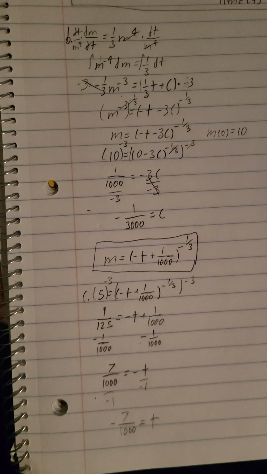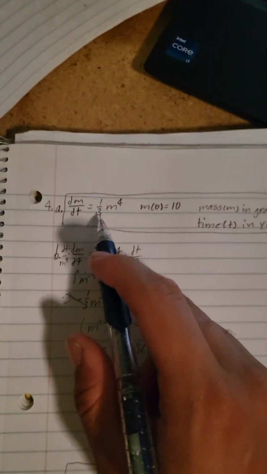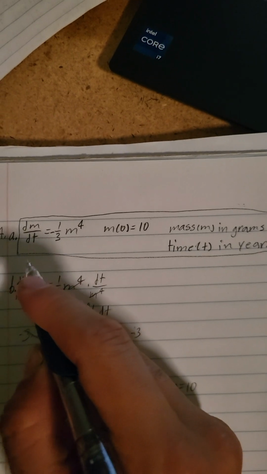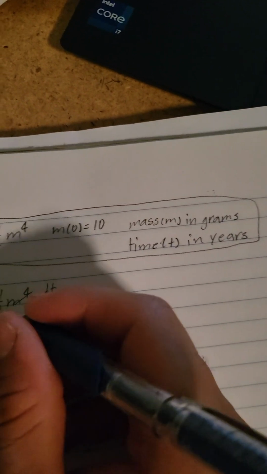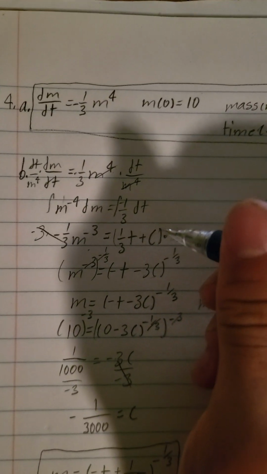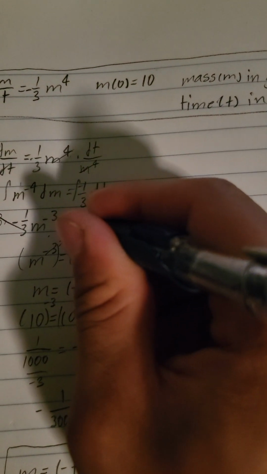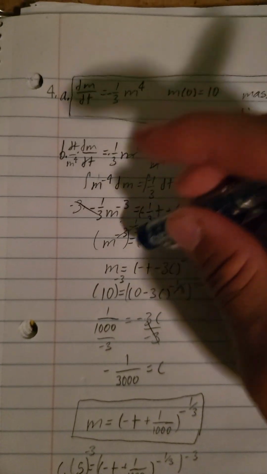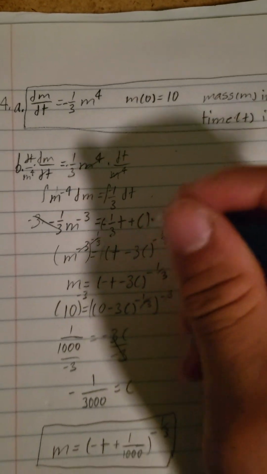So where's my mistake here? I think it starts right here, because if it's decaying, this should be negative, so that we have a negative rate, which means that this is negative, which means this is negative, so this is a positive t.